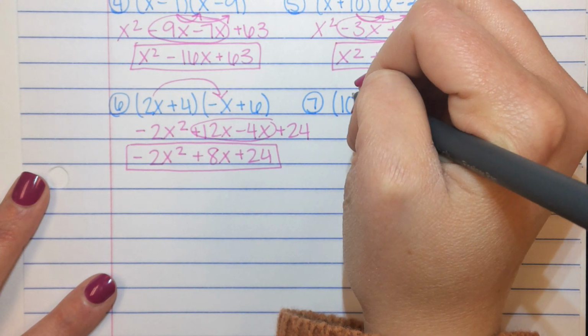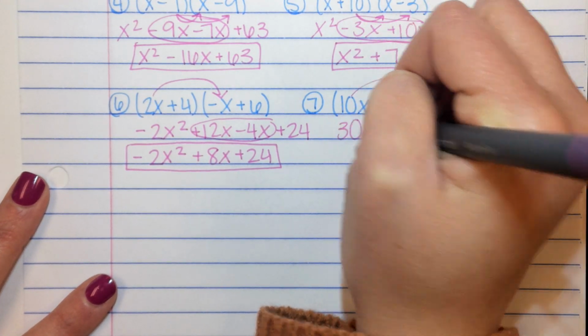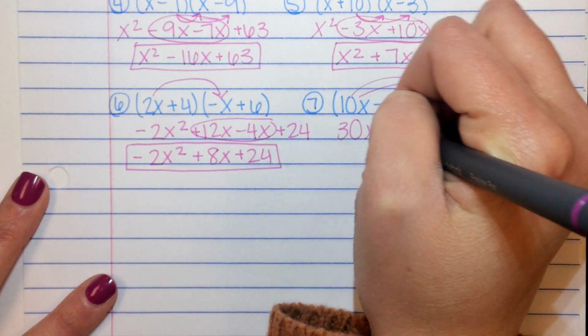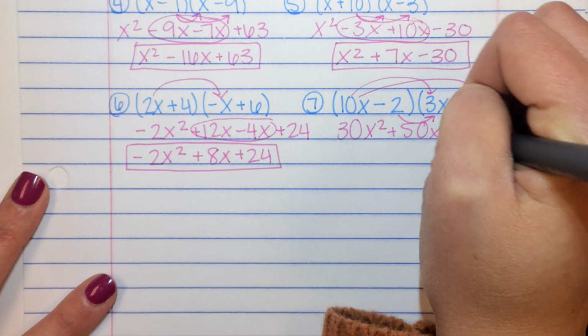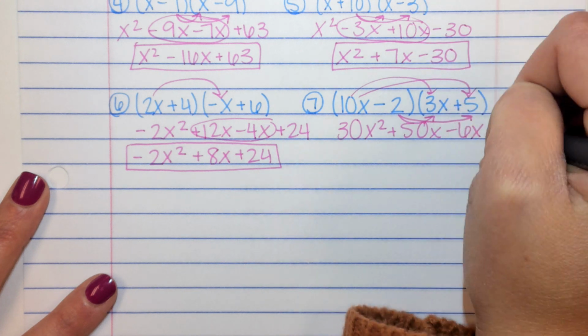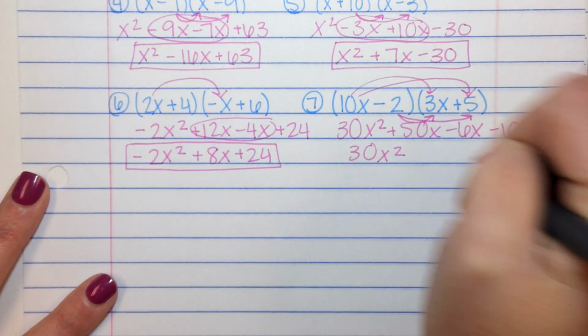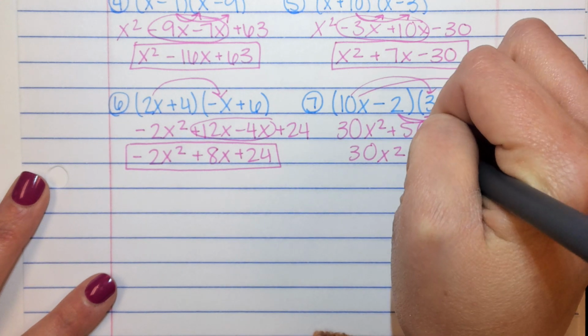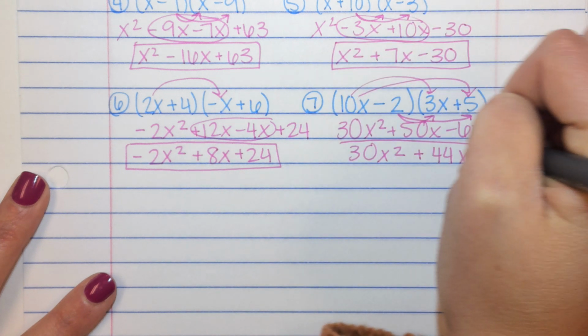And then 10x times 3x is 30x squared. 10x times 5 is 50x. Negative 2 times 3x is negative 6x. Negative 2 times 5 is negative 10. So that's 30x squared plus 44x minus 10.